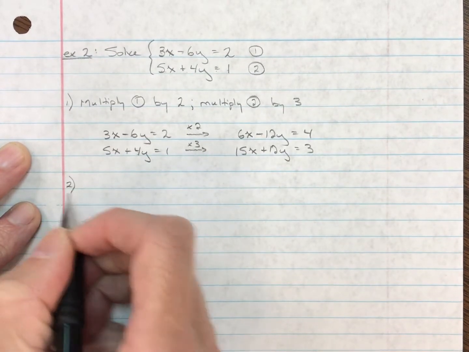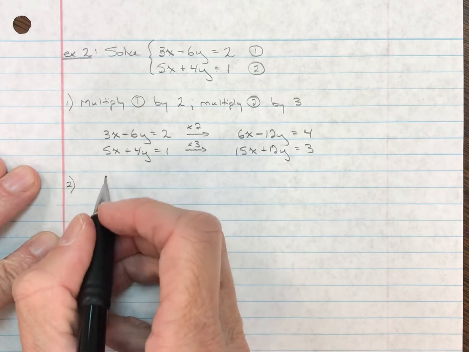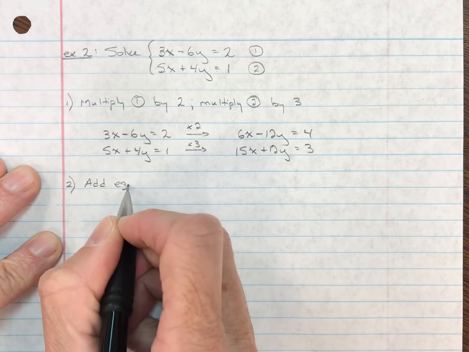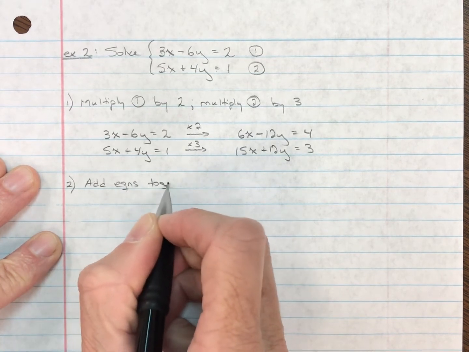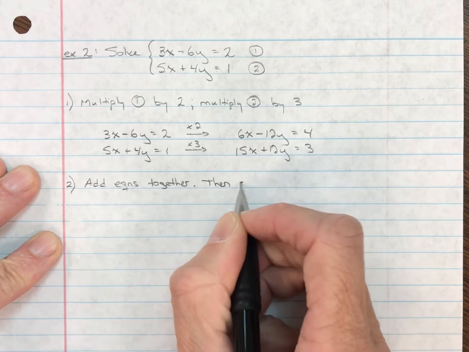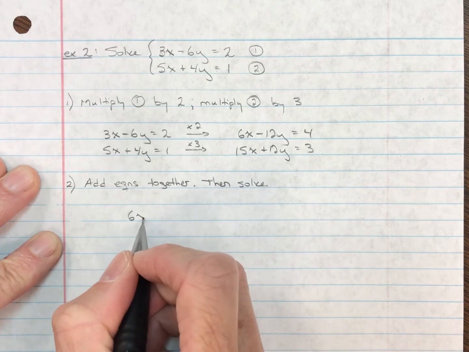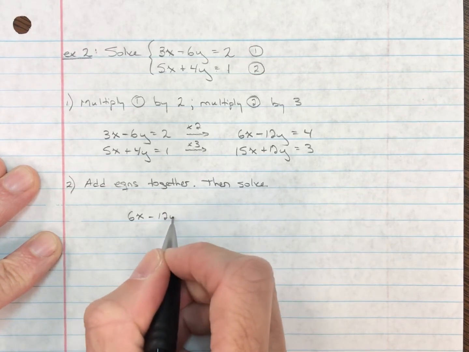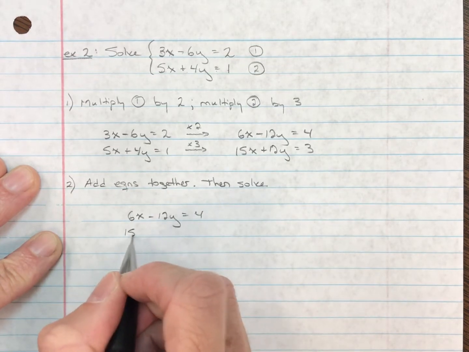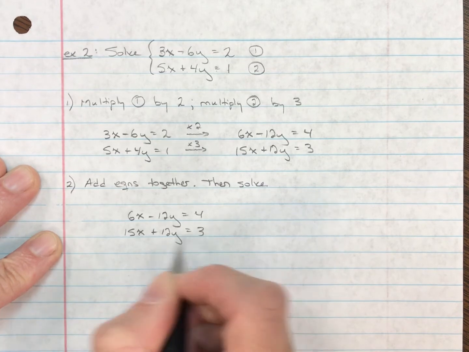Step 2, let us add these equations together, then solve. So I've got 6x minus 12y is equal to 4, and 15x plus 12y is equal to 3.